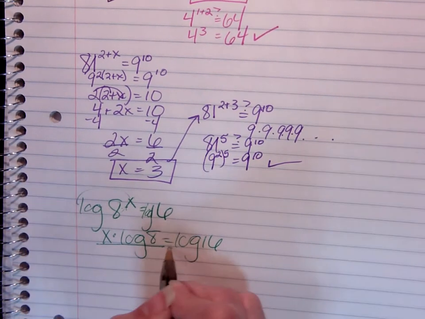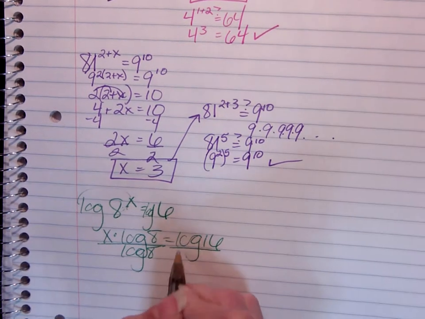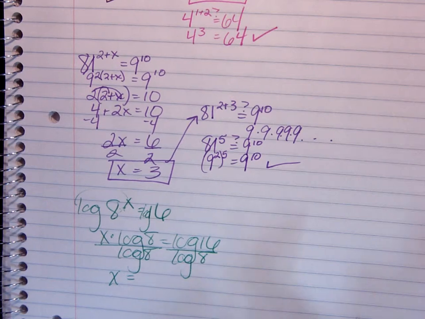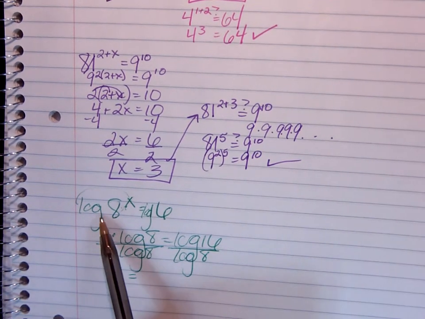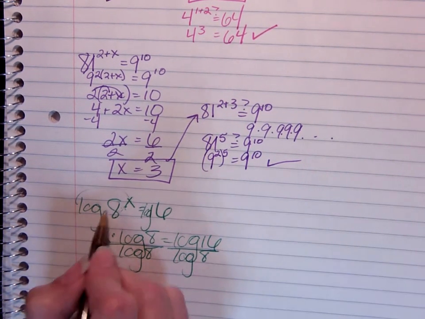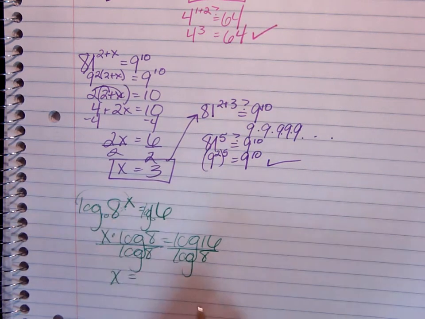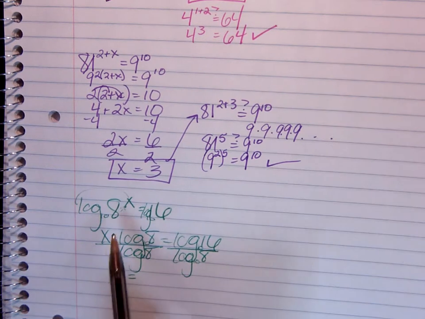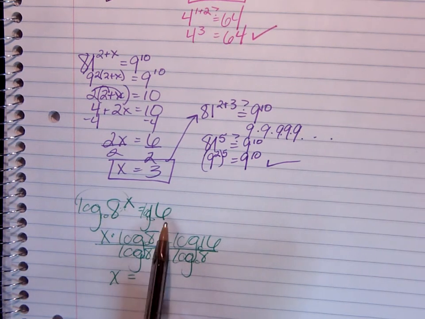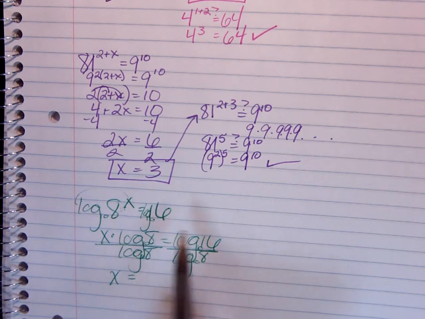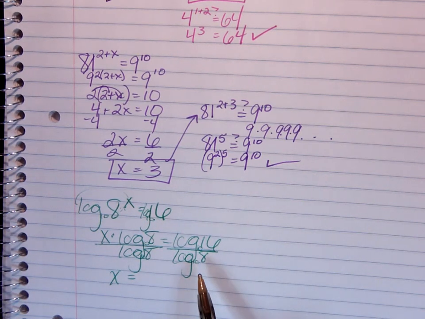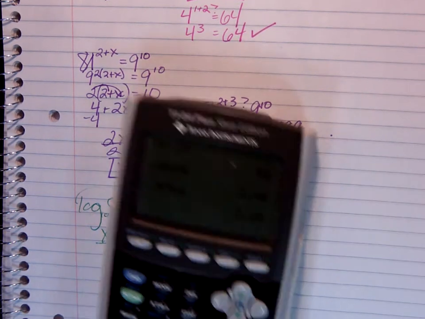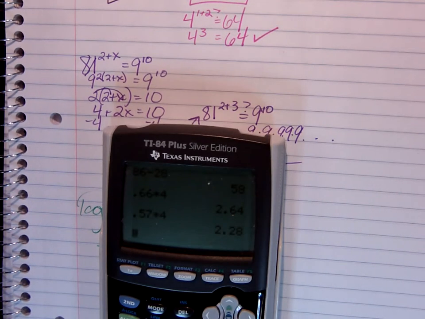Divide out the log of 8, and x is equal to log of 16 over log of 8. We just wrote log. We didn't write down a base, and we did that on purpose. We're using log base 10 because I want to be able to use my calculator. All right, when we can't make the bases equal on both sides, we're going to end up using the logarithm. We're going to pick up the calculator, and we're going to have to get a rounded decimal answer.